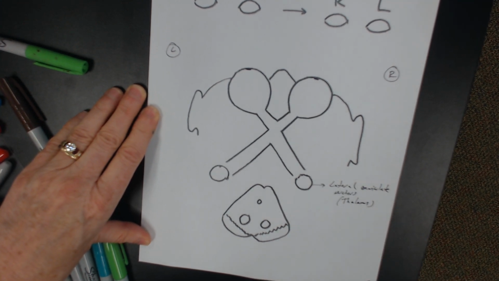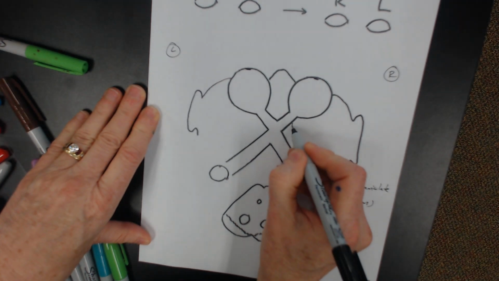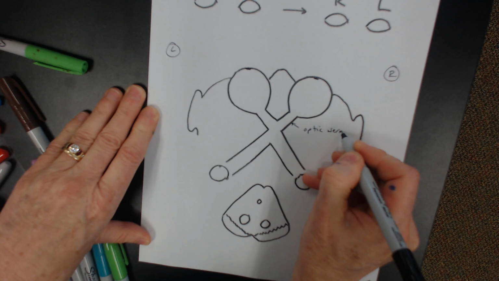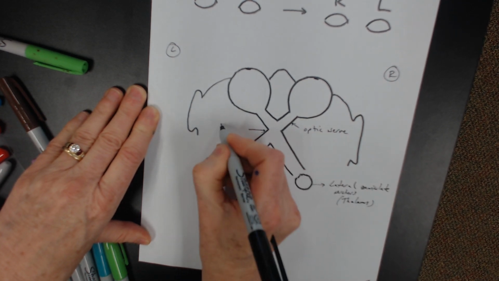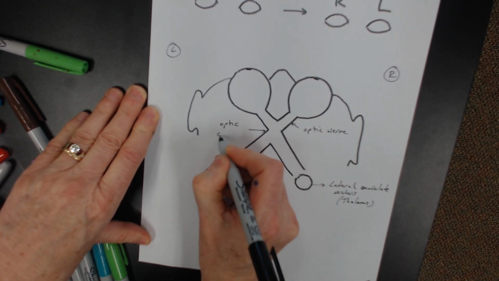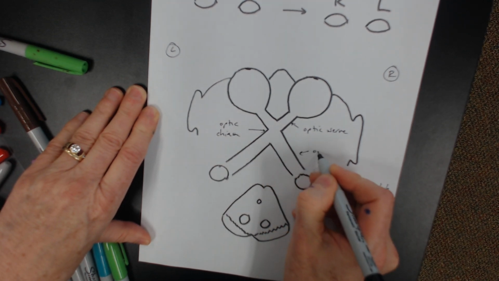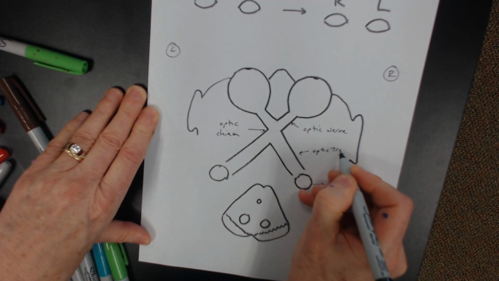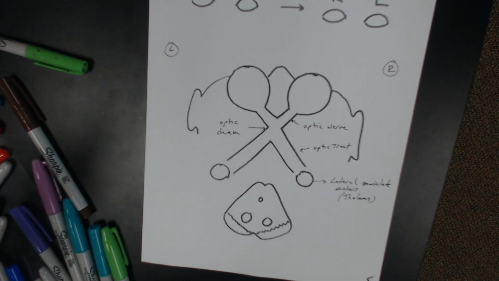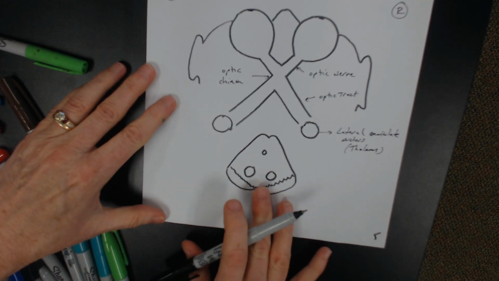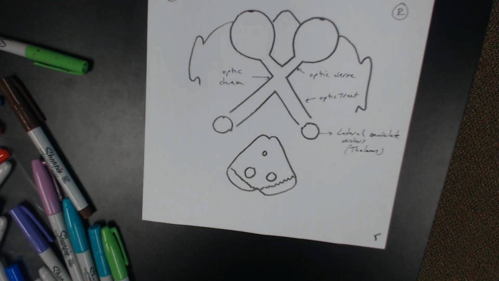Okay, it's going to be bilateral. Okay, this is going to be your optic nerve, cranial nerve number 2, optic chiasm, and your optic tract. It's kind of a review of all the things we've covered so far. And this is going to be a cross-section through a portion of the brain stem.